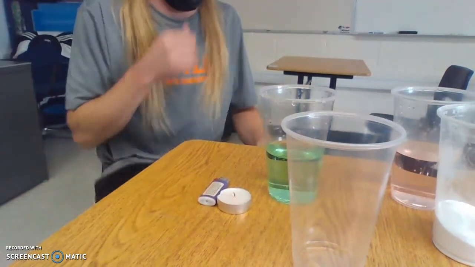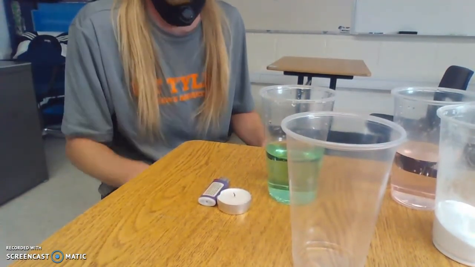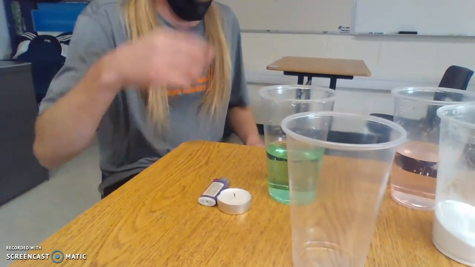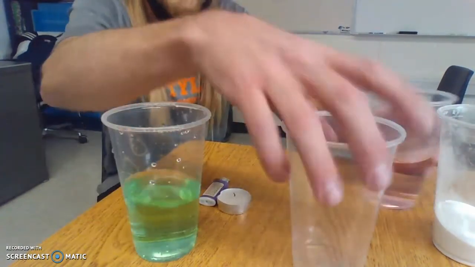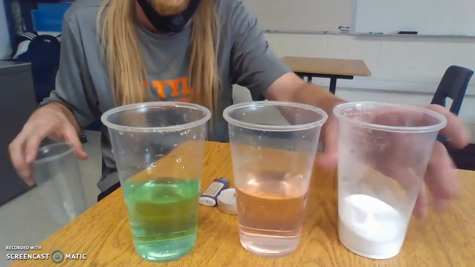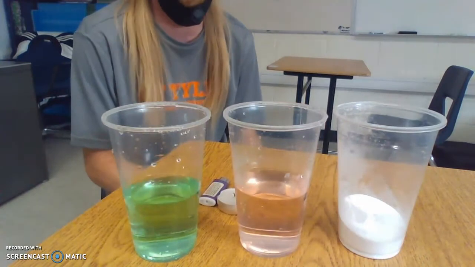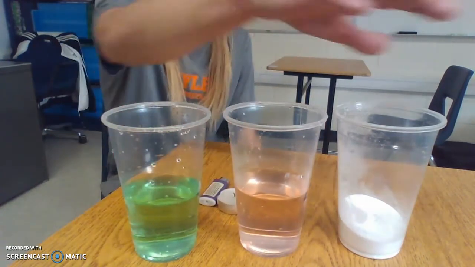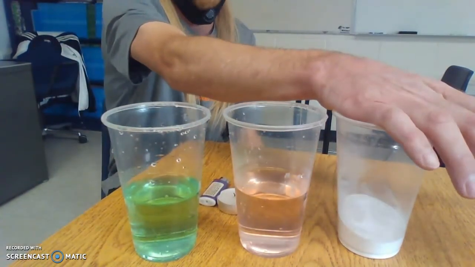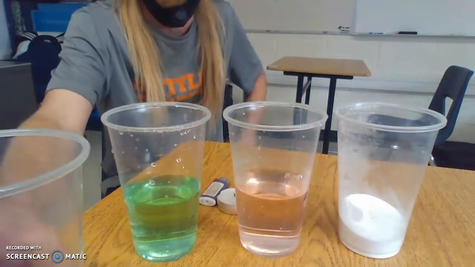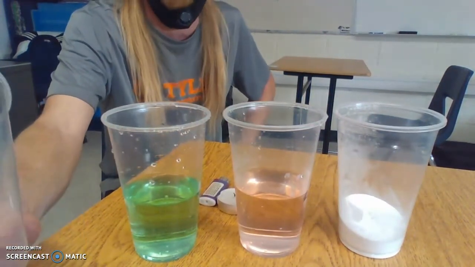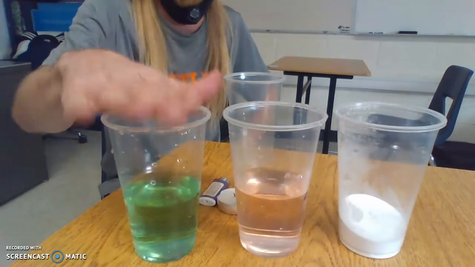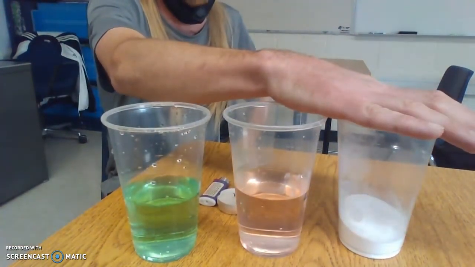Talking about visualizing the invisible gas. So first thing we did is I gave everybody in class 3 mystery solutions. We've got 2 liquid solutions, and then we've got a solid. And then we had a mixing cup. The first step of the experiment was to figure out which of these things would make a reaction.